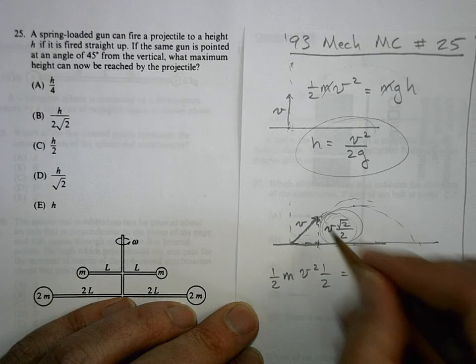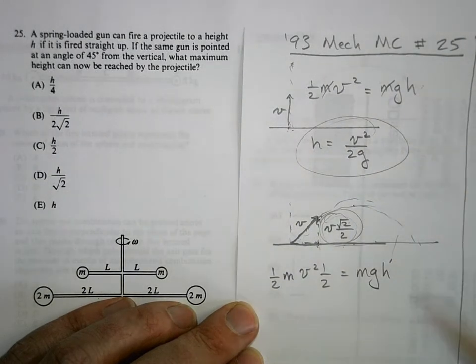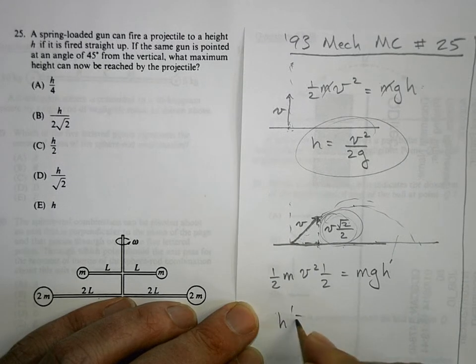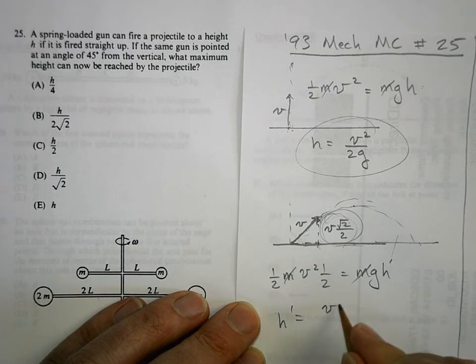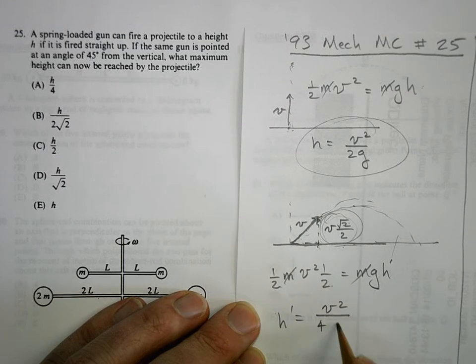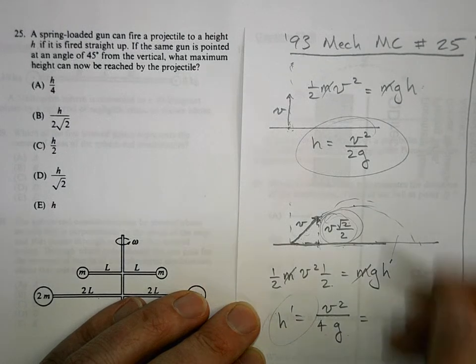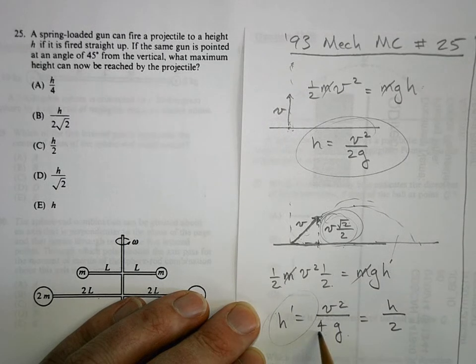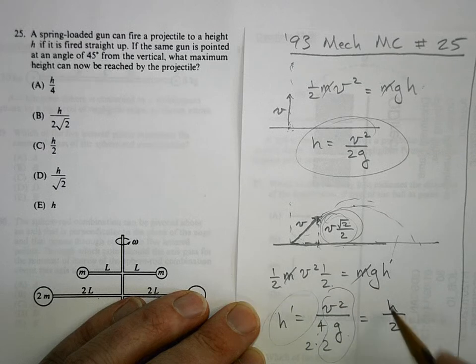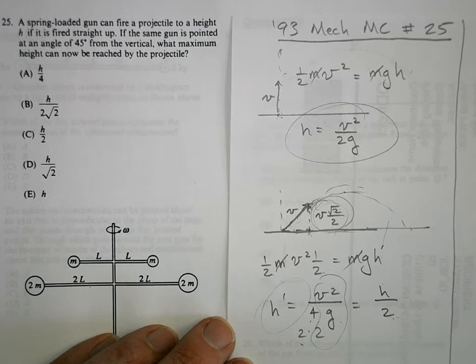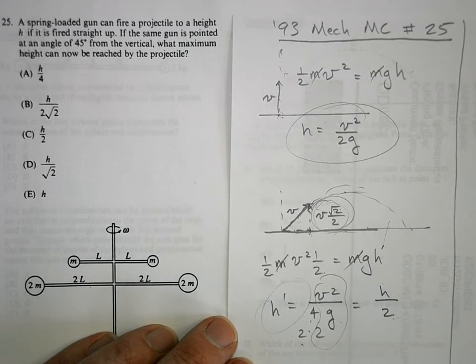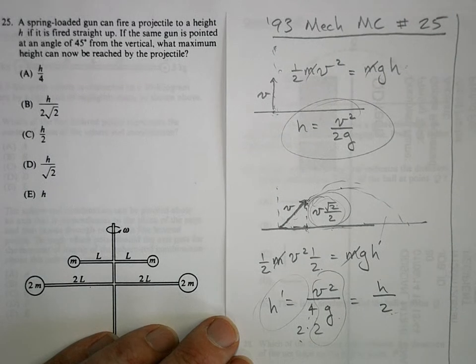Now this h, I'll call this h prime. This is just to distinguish it from this h. This is the height it's going to go up at this 45-degree angle. So let's solve for h prime. H prime is going to be, well, let's take a look here. The mass cancels, and I've got v squared over 2 times 2, 4g. And look, v squared over 2g is h, so this h prime would be h over 2. Think of this 4 as being 2 times 2. So this right here is your original h when you fired it straight up, and then you're dividing that in half. Oops, if I'm off screen, no, I'm not off screen. Okay, sorry. So there's how you solve number 25. That's why the answer is C.